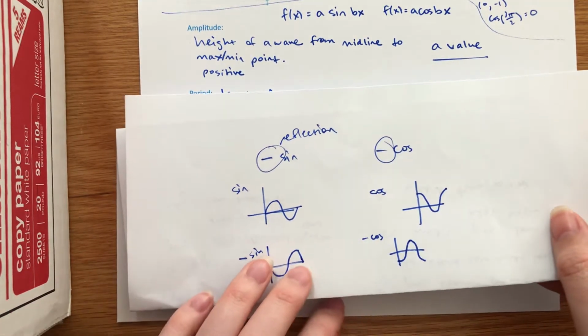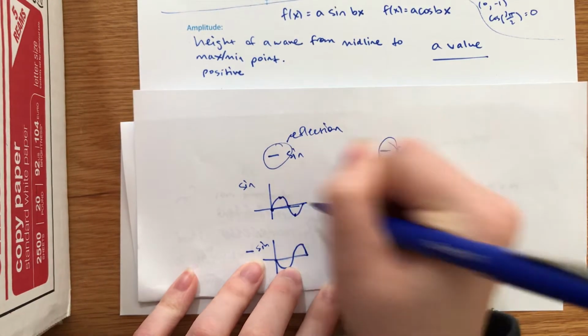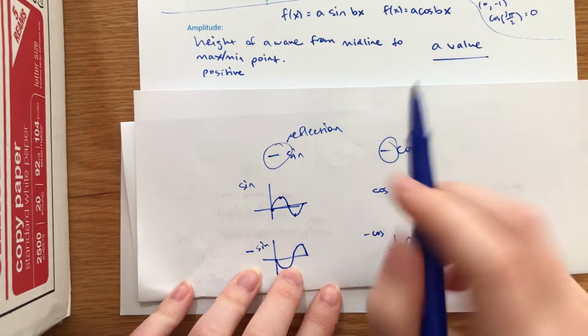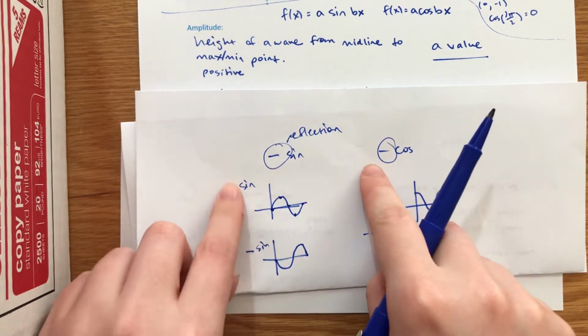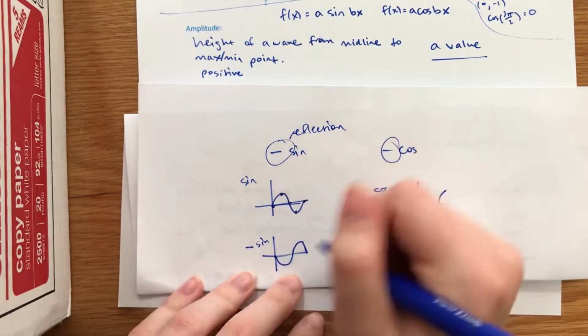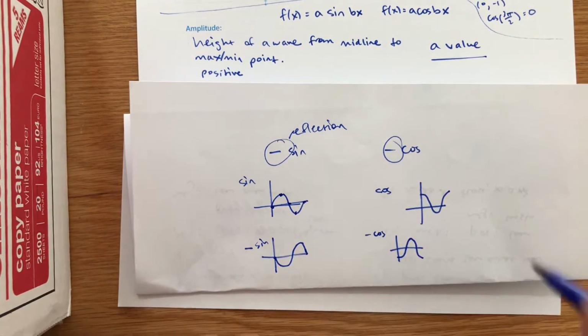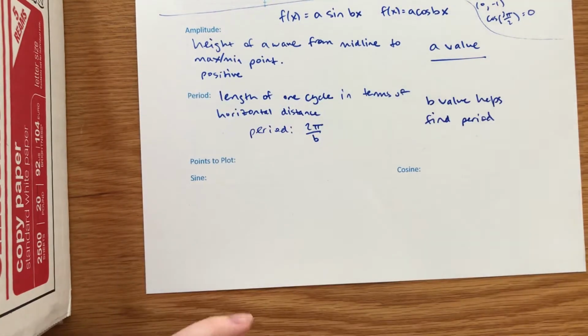Generally they always have this shape, and there are 5 points that we rely on to make these. Some of the first questions you have to ask yourself are: is it sine or cosine, and is it positive or negative? Because that's going to affect the process. But we always plot the same 5 points. They're just a little bit different for cosine and sine. I try to make the process as easy as possible for you.